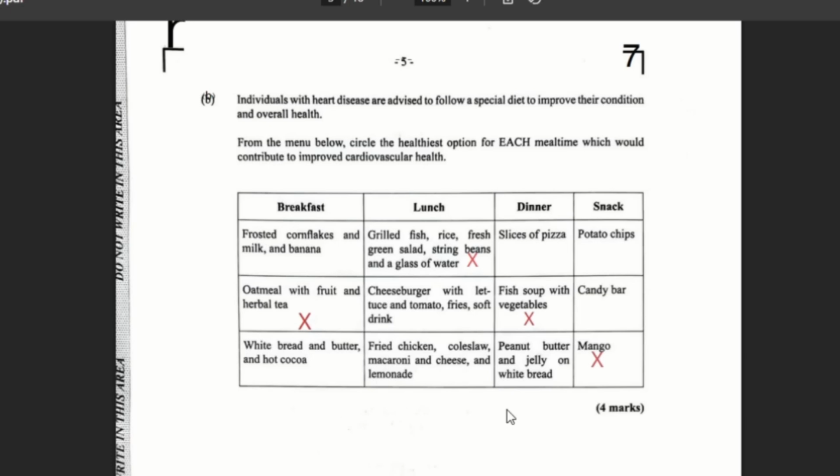So if we look at the first column with breakfast, right? Basically where the X's are, that is what the answer is. I'm not going to circle it, but there's an X there indicating that that is the answer. So white bread and butter and hot cocoa, we're going to scrap that one completely, because it's not the healthiest choice. Butter and fat and all that is not the best choice. Hot cocoa, especially with sugar in there, is not the best choice, because what we're trying to do is improve cardiovascular health. So anything with too much cholesterol, too much fat, we don't want it, right?